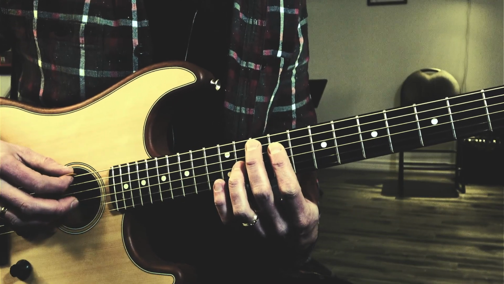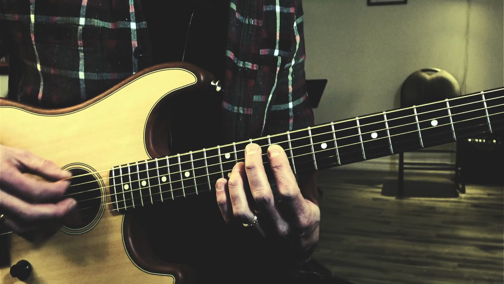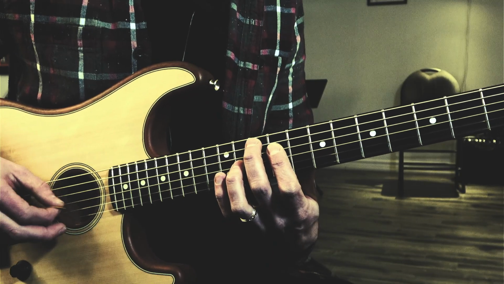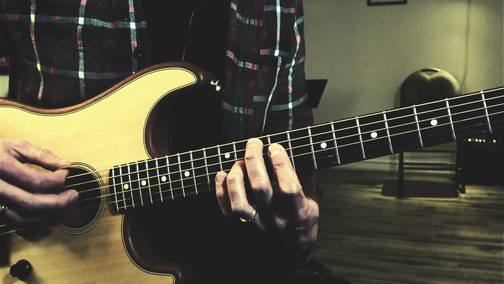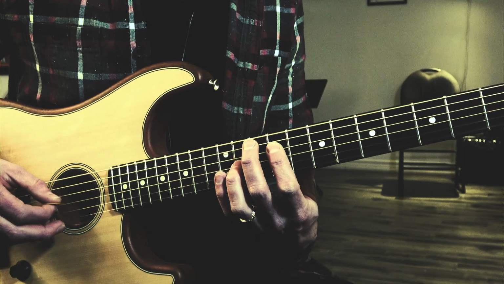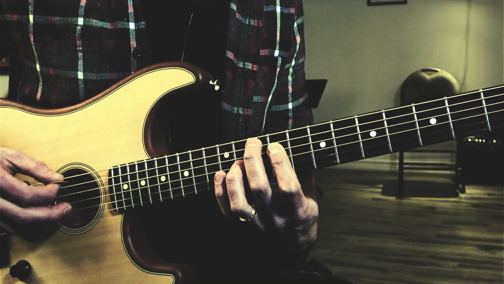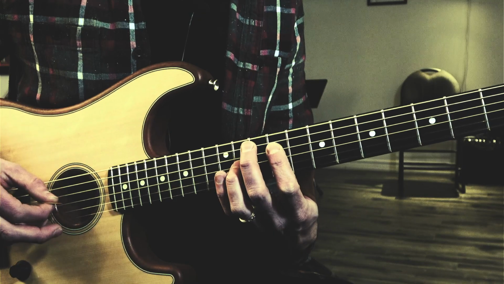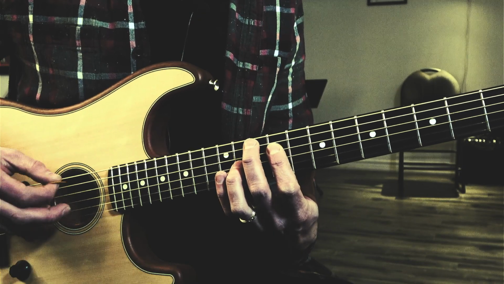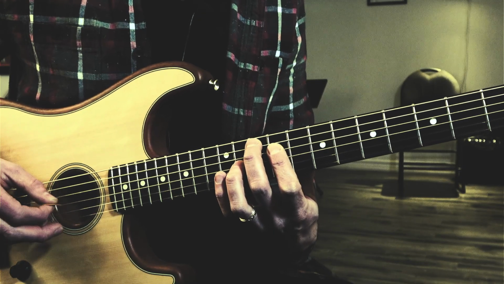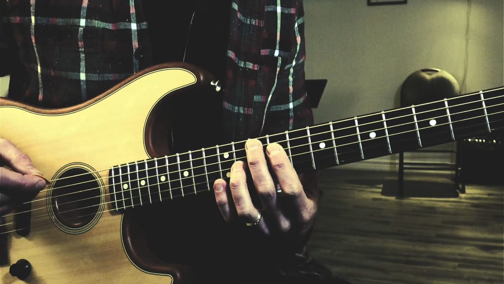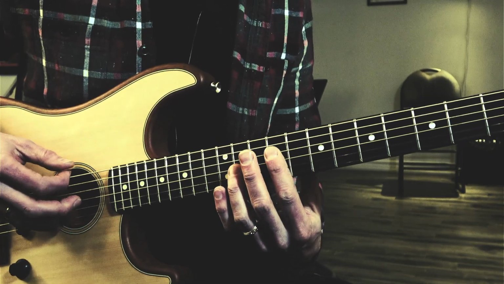And so, again, if I slow it down, I miss a note there, but the funny thing I notice here is when I'm playing slow, I have a tendency to alternate.